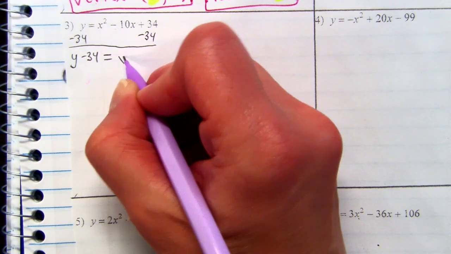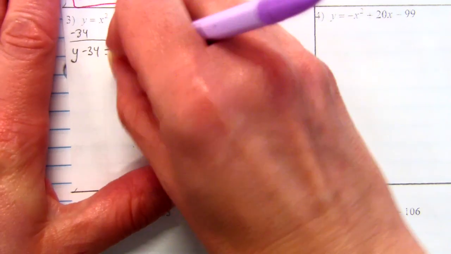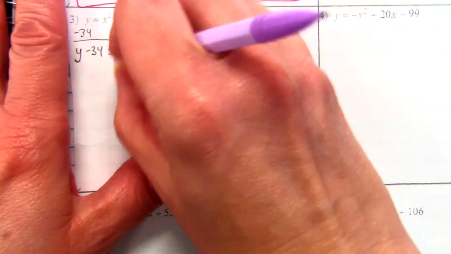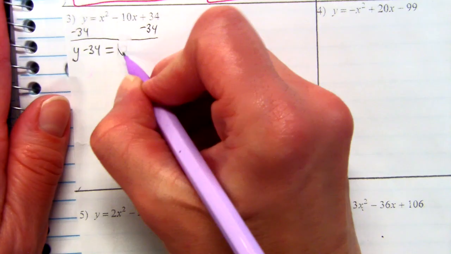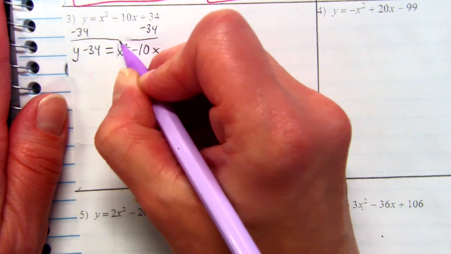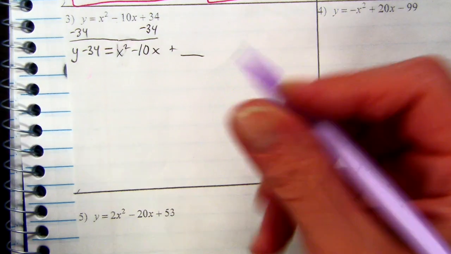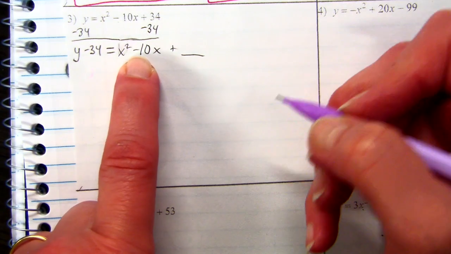And then on this side, we're left with, I forgot to write the 10. I'm sorry, x squared minus 10x. There we go. Plus blank. And we've been working on completing the square quite a bit, but let's go through the steps.